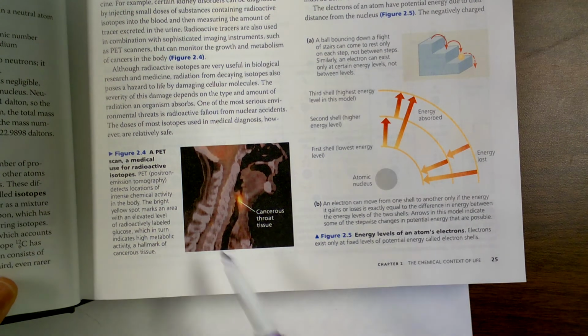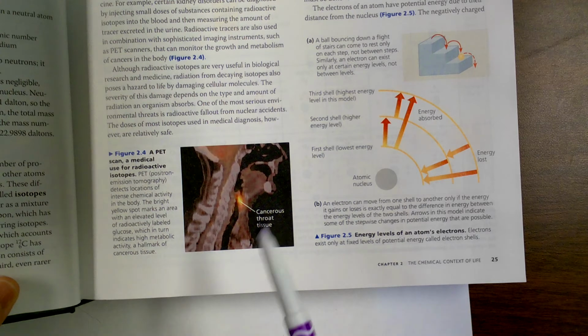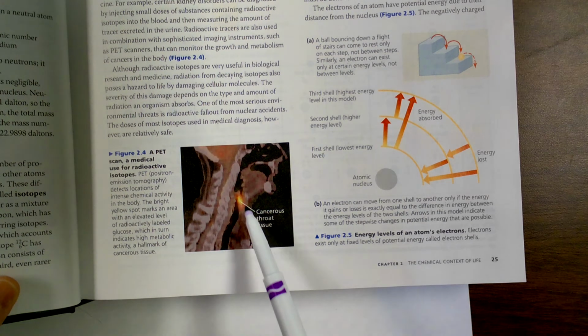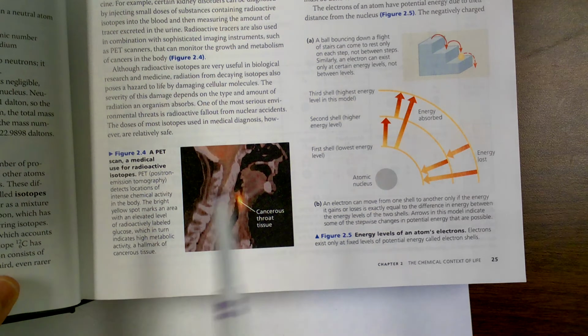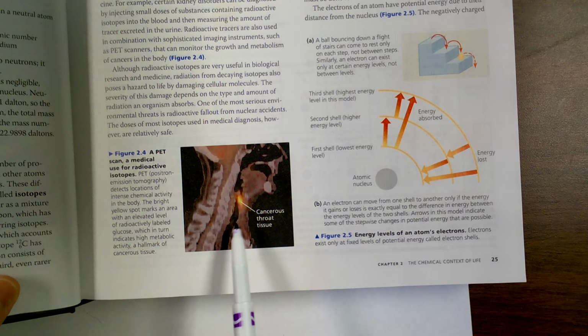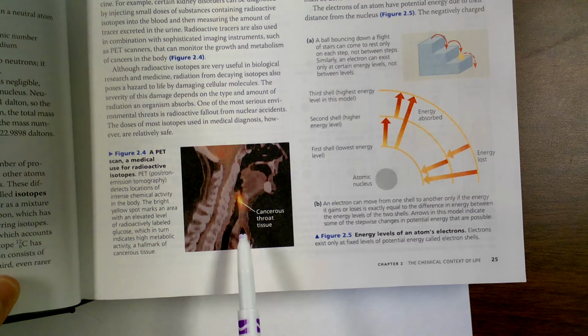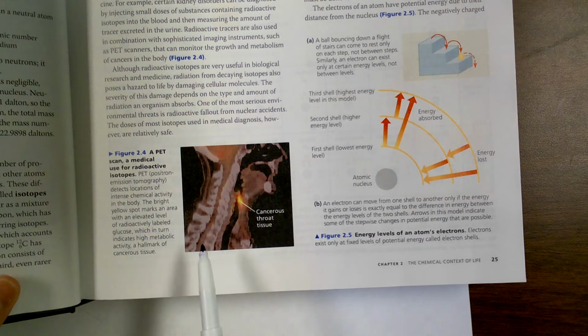because they can't see soft tissue under an x-ray. But if they inject it with these radioactive isotopes, or these radioactive atoms, as these electrons move, they can pick up on the light. And in this situation, they attach these atoms that lose electrons very easily to a sugar molecule. And they injected it into a patient because they're trying to find if this patient has cancer.